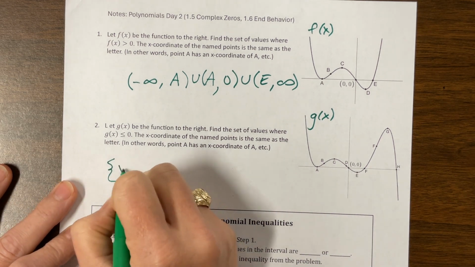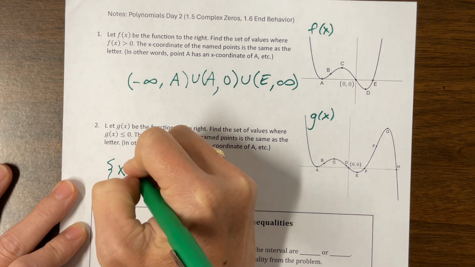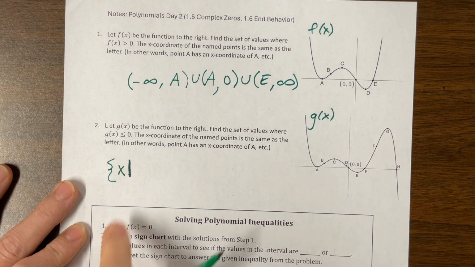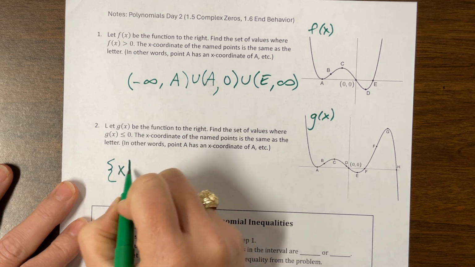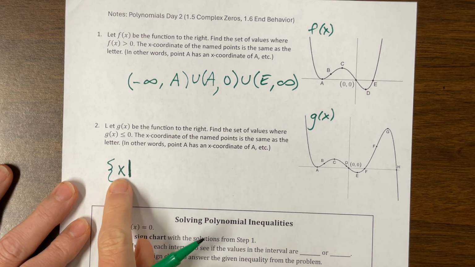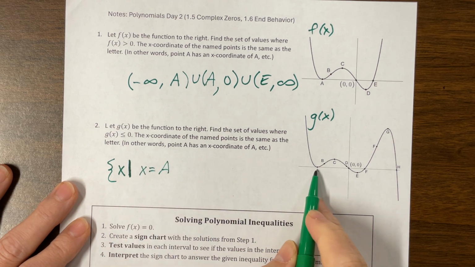It's the set x such that, and sometimes you'll see people write a line like that. Either way, my normal use of set notation would be the colon, but there's nothing wrong with this. We read this as the set x such that, the first one we're going to say x is equal to a because that's where it's equal.